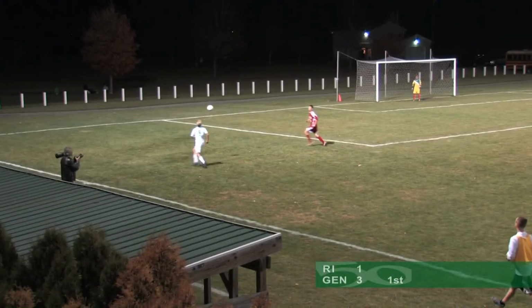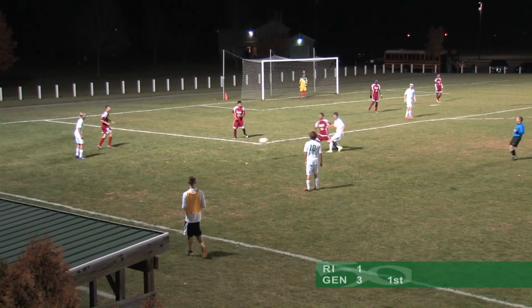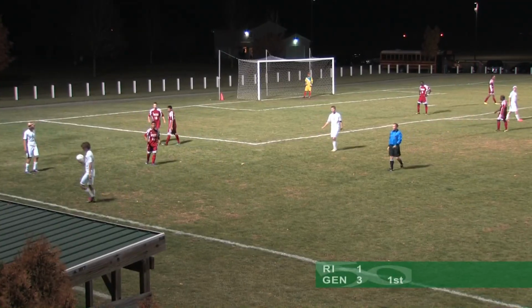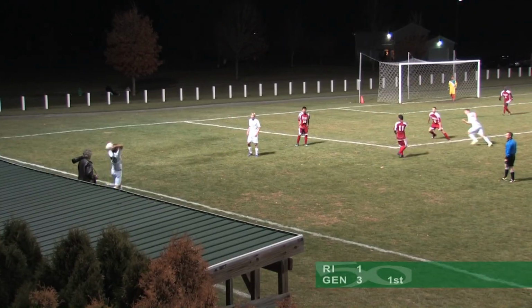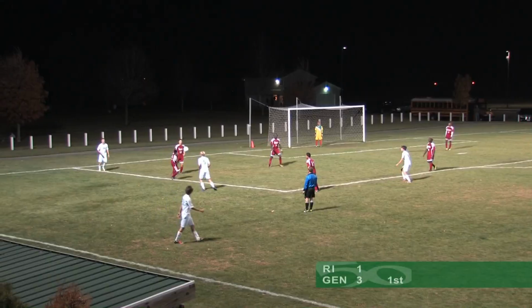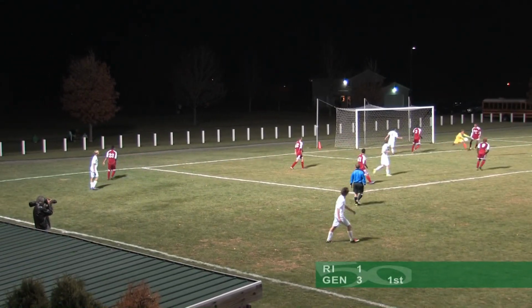Nice touch out here at the outside. And the ball goes out of bounds off Rock Island. So just over 11 minutes to go, 3-1 lead. Geneseo with the throw-in. Attack in the box. A little sloppy play there by Rock Island. Ball gets entered.